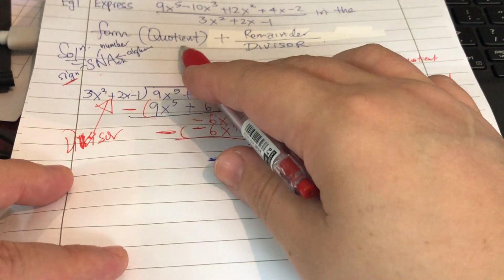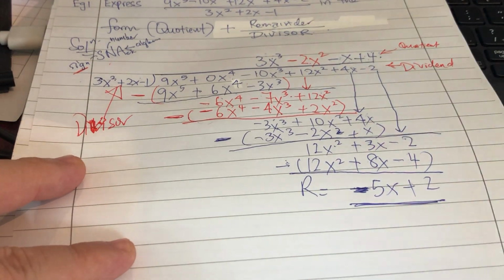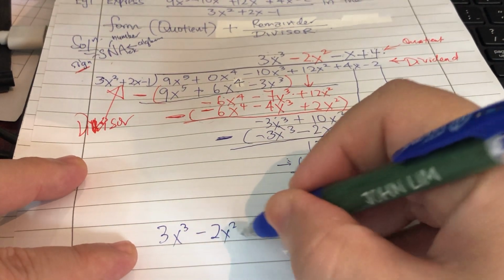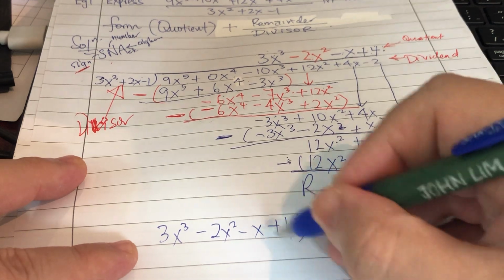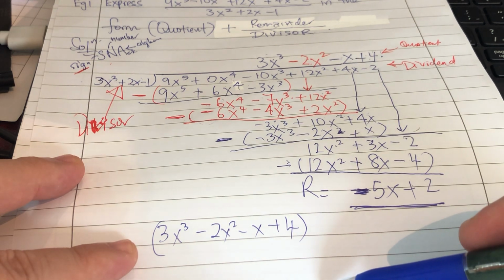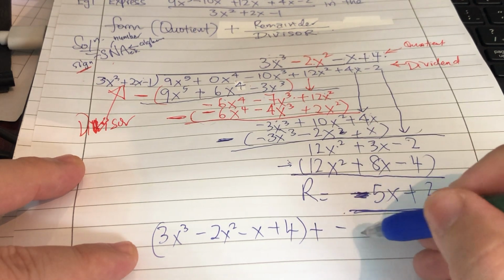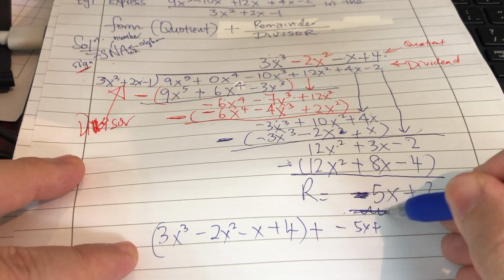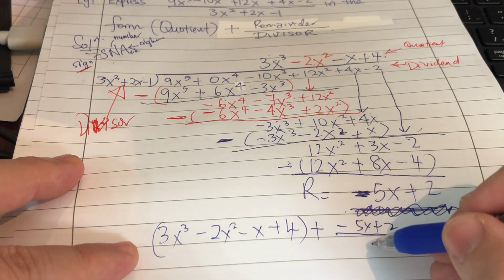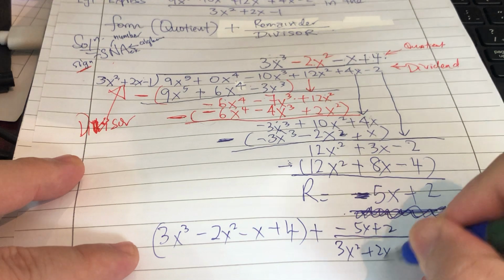Now you see, they want me to write in terms of the quotient. Quotient is this one: 3x cubed minus 2x squared minus x plus 4. So this is my quotient. After that they want me to write plus remainder over divisor. The remainder is minus 5x plus 2, so as not to confuse you, this is not a division sign. The divisor is what we divide by, so it's 3x squared plus 2x minus 1.